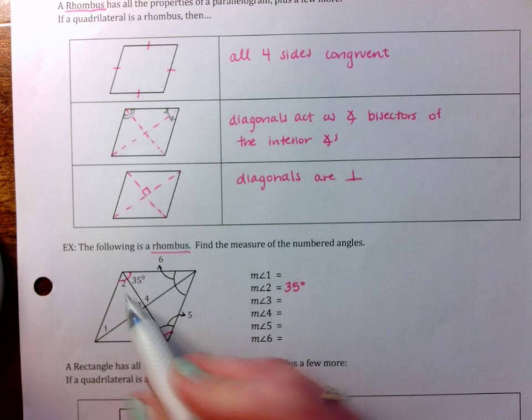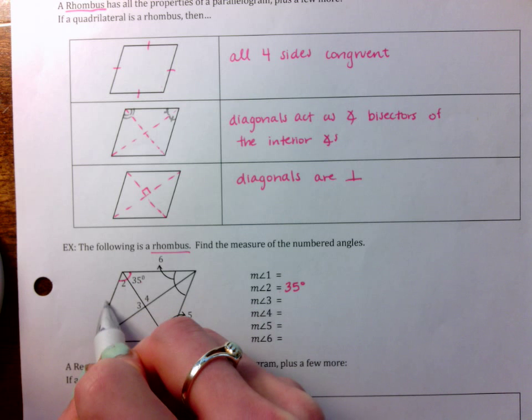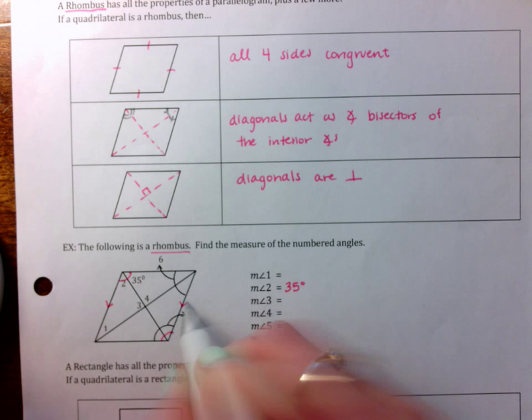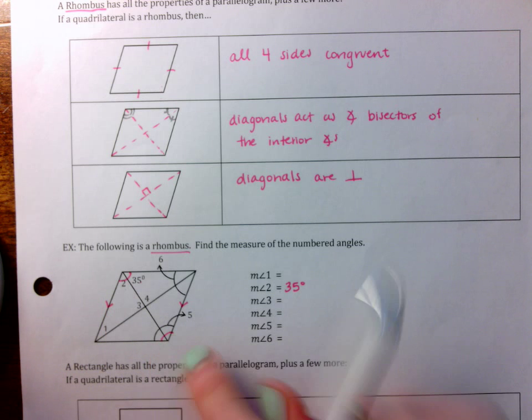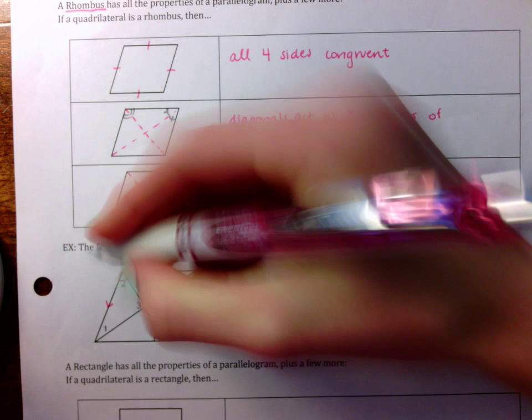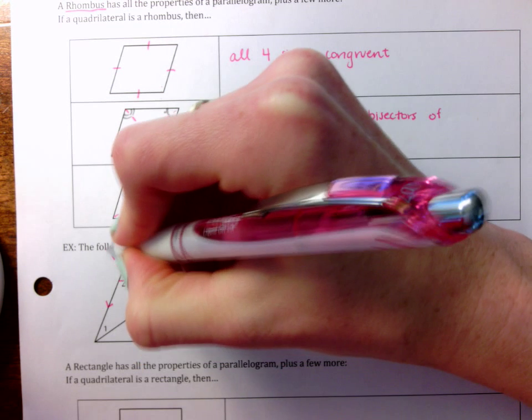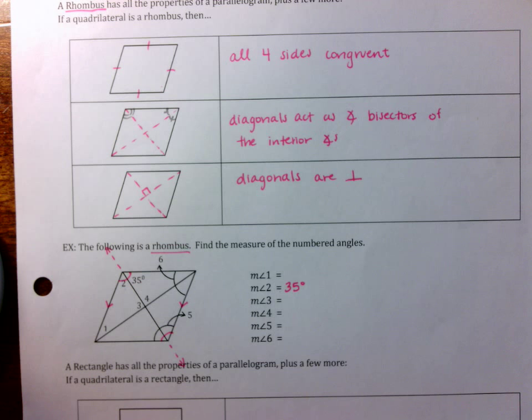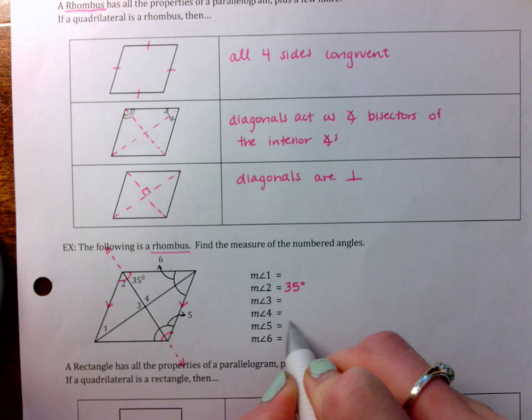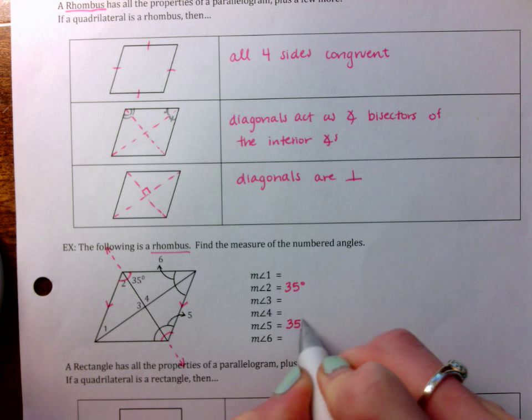The other way you can come to that conclusion is that you know in a parallelogram opposite sides are parallel, so angle 2 and angle 5, if we were to turn the page sideways, this diagonal would be a transversal, and they would be alternate interior angles. So we know that angle 5 is also 35 degrees.